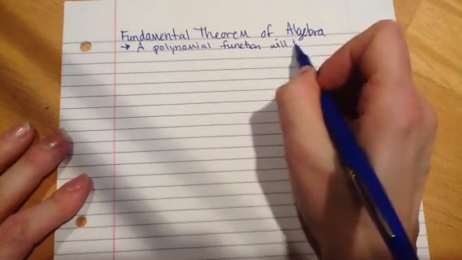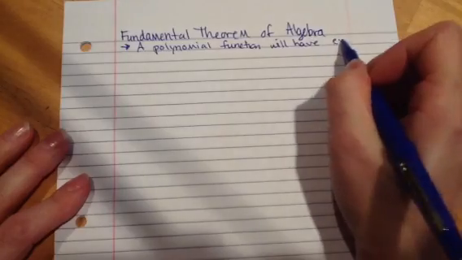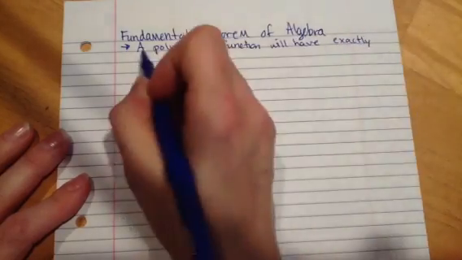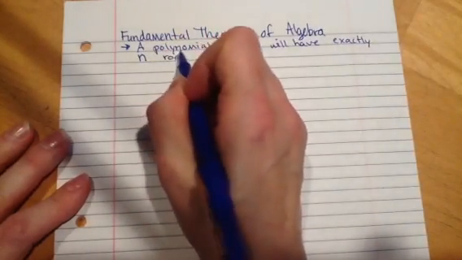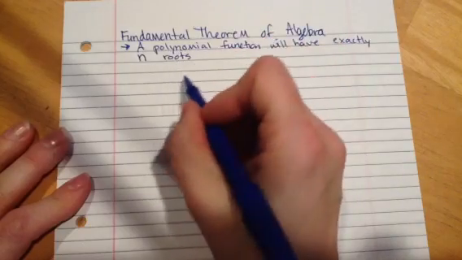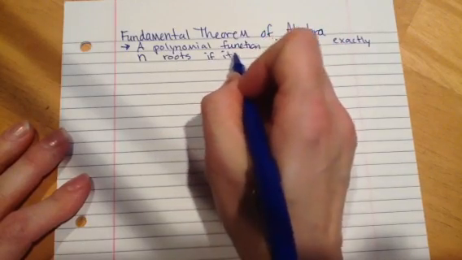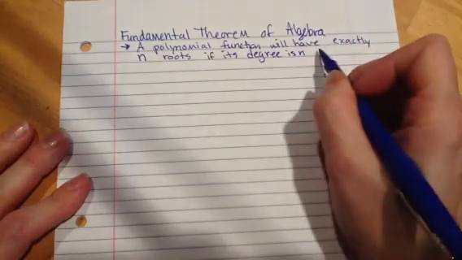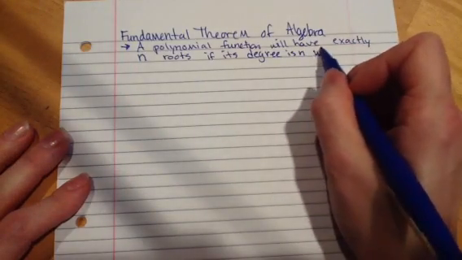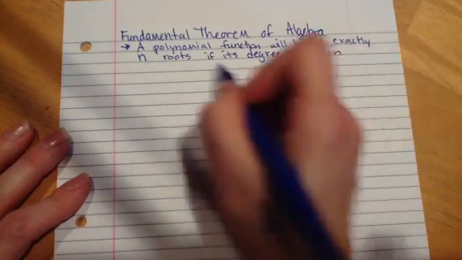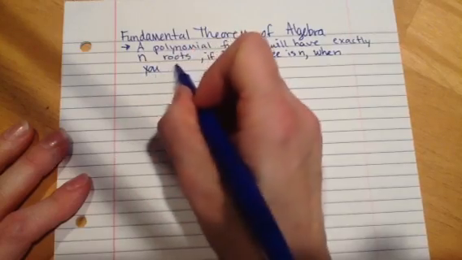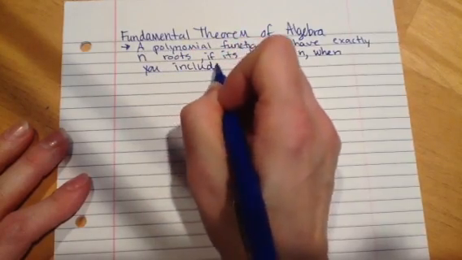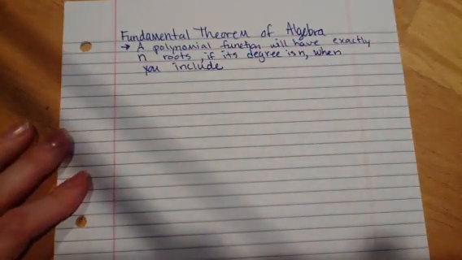will have exactly n roots if its degree is n, when you include several different things.